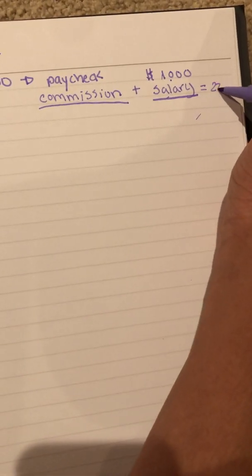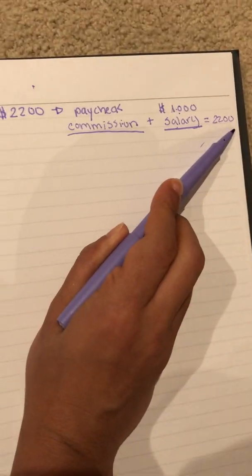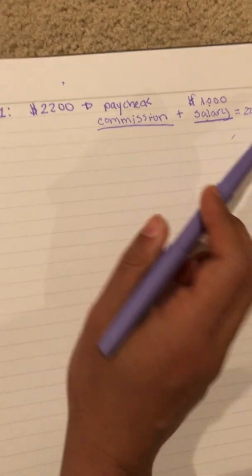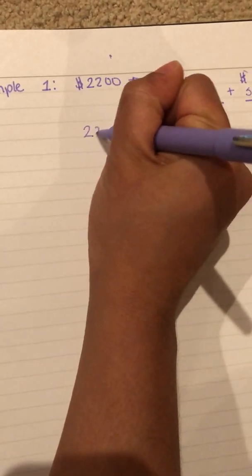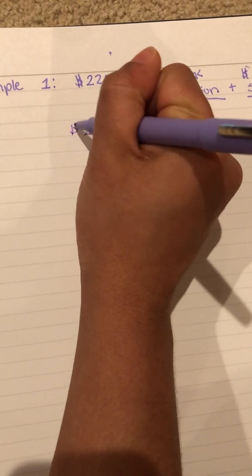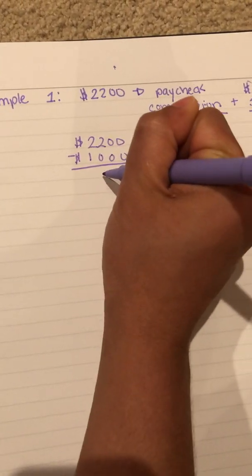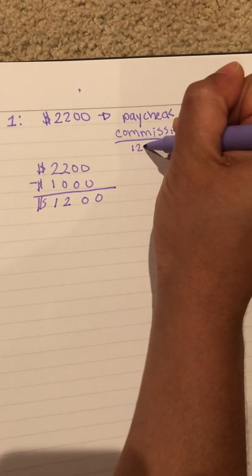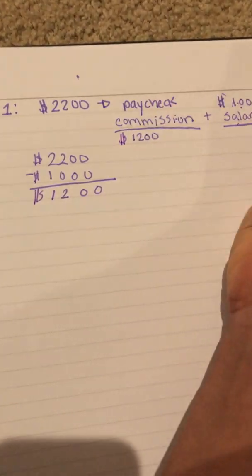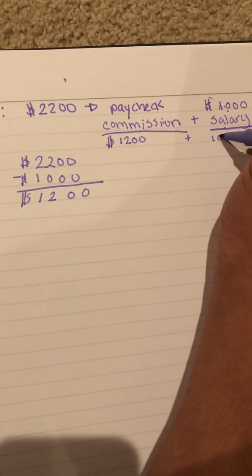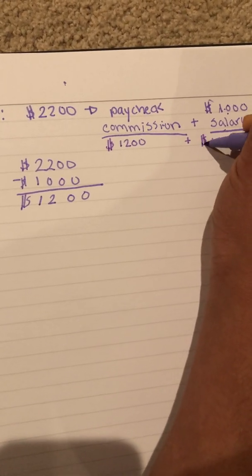And so if I want to figure out, I'm going to put equals here, $2,200. What plus 1,000 gives me 2,200? I'm going to find the difference and subtract. So we're going to just, on the side here, subtract $2,200 minus $1,000 because I want to know what my commission is, and that's going to give me $1,200. And so his commission is $1,200. So he earned an extra $1,200 plus his $1,000 in salary for that month.